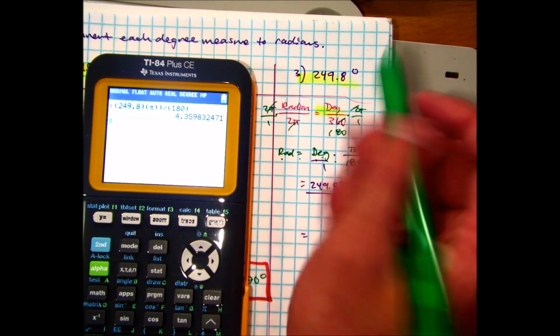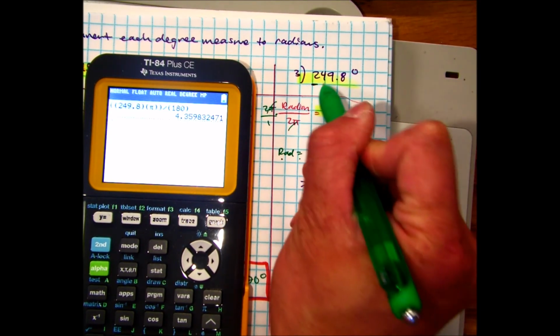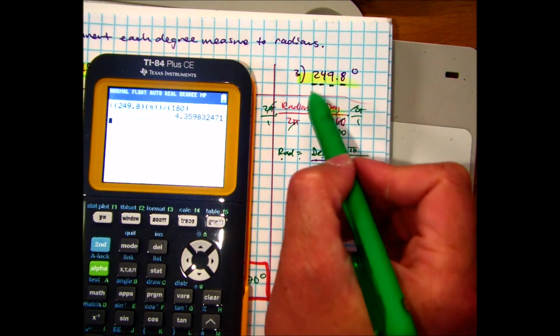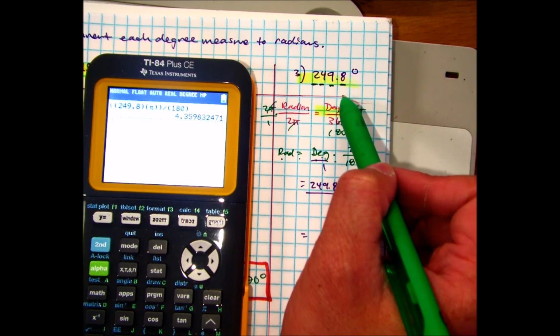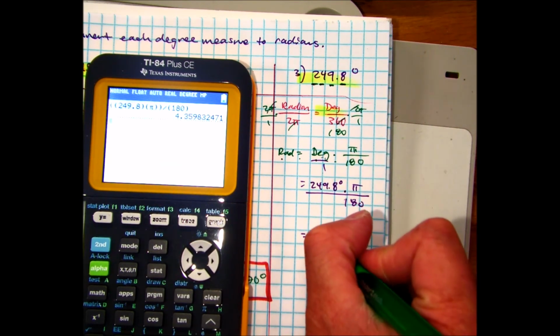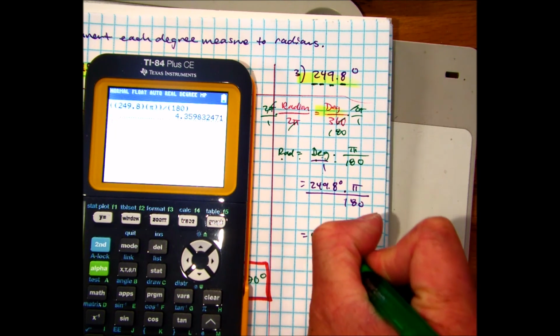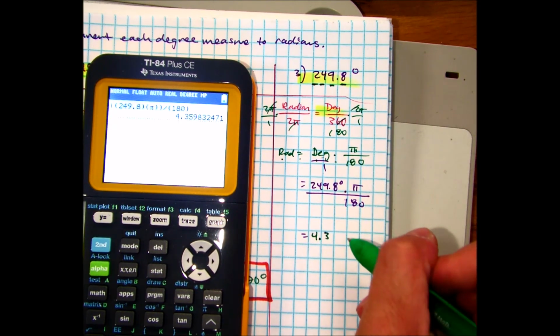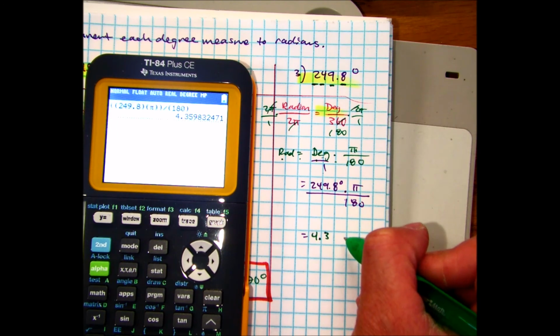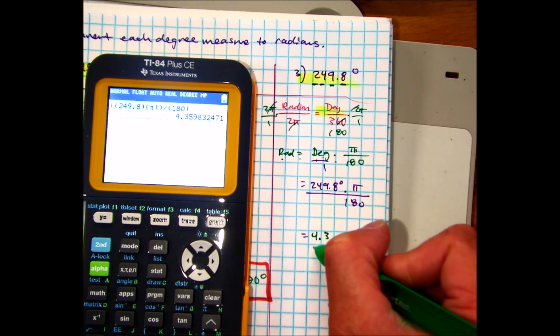I want you to count with me. Ready, set, go. So I had 4 significant digits. Did you guys see that? We just counted, it has 4. So I want 4 significant digits over here. I have 4.3, what? But if I put a 5, do I put a 9 there? Remember, I need 4.